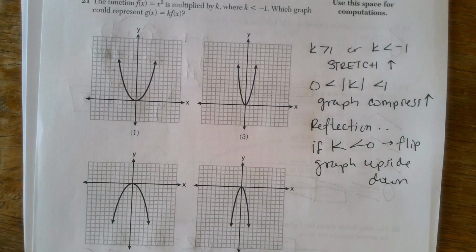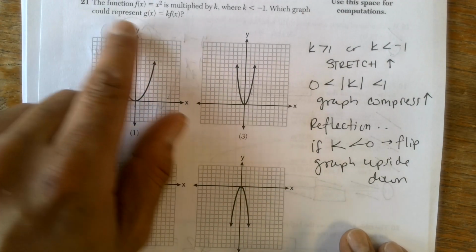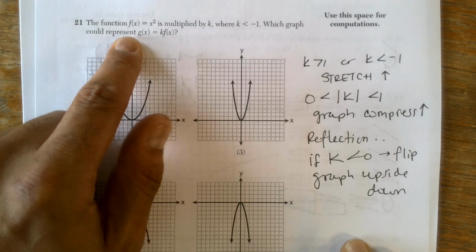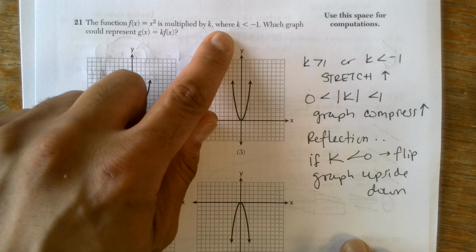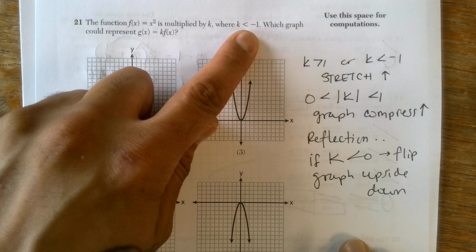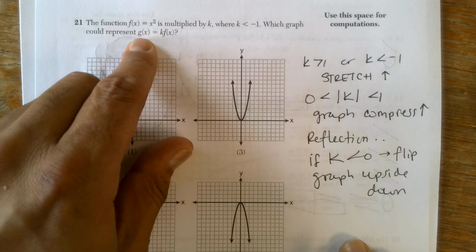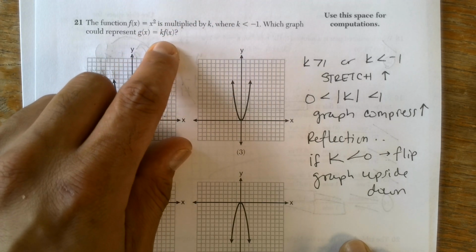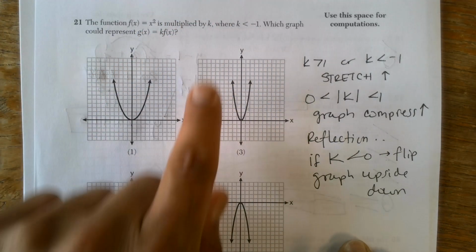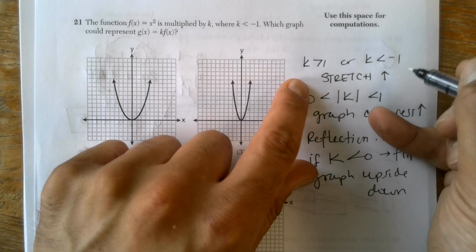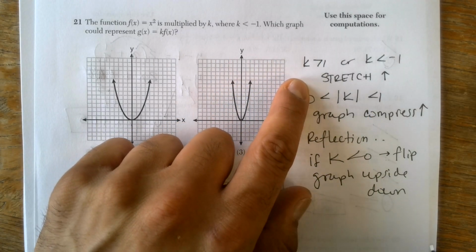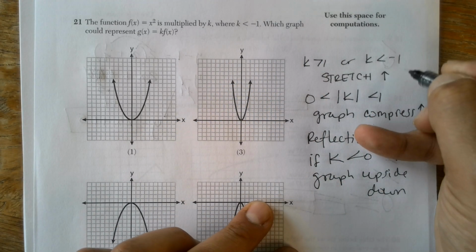So the graph that we have up here, the function f of x is equal to x squared, is multiplied by k, where k is less than -1. Which graph could represent g of x is equal to k of f of x? We just have a little note over here. It says k is less than -1. So we are going to be stretching. That's one of the things we're going to do.